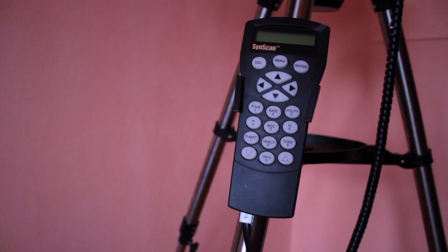Today I want to show you how you can connect and control your telescope with the computer if you have a Skywatcher SynScan Go to mount. It's very easy, so let's start straight away.